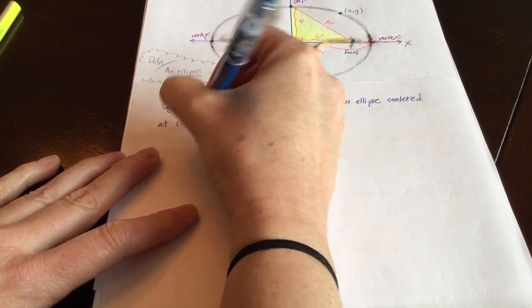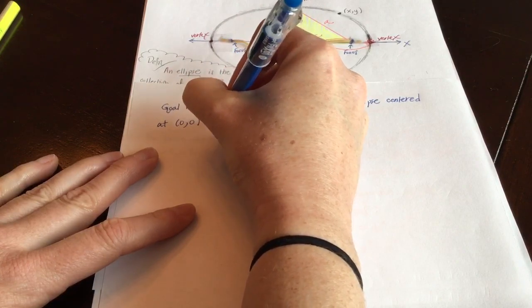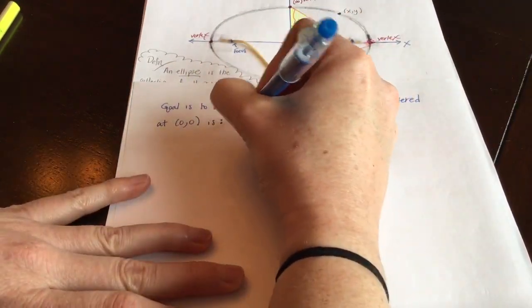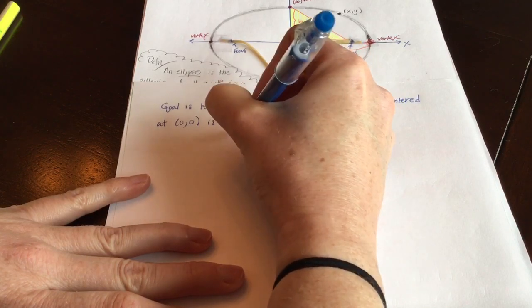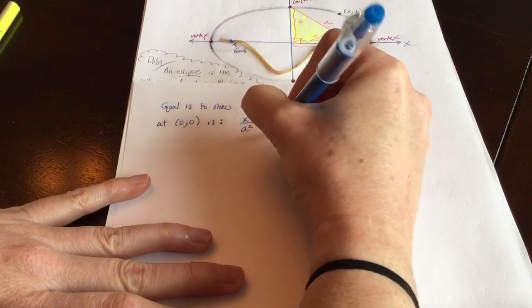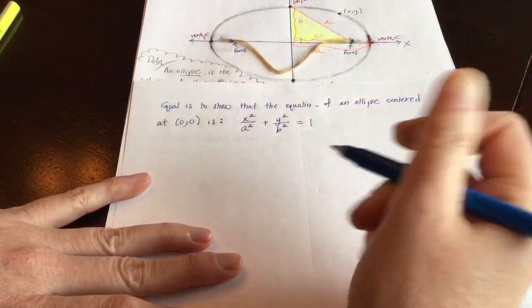I figure if we derive the one that's centered at the origin and we're good at shifting things, then it should be no big deal. Okay, so we're wanting to show that that equation is going to be this cute: x squared over a squared plus y squared over b squared equals 1, the loneliest number.